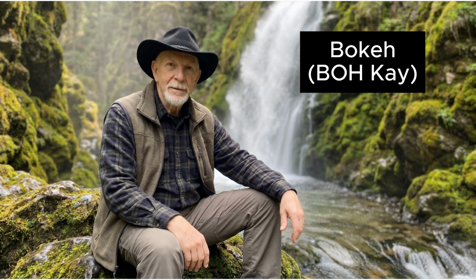Bokeh is the word used to describe the quality of that blurring. Basically, it's the aesthetic quality of the blurred background. If a lens has a good bokeh, the background blur is very even in color distribution. Poor bokeh looks splotchy. Bokeh is affected by the focal length of the lens as well as the aperture size.